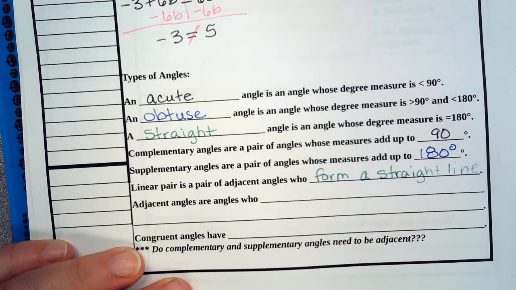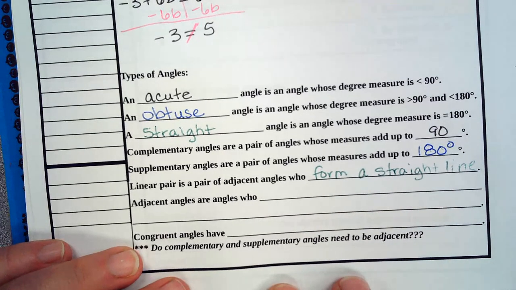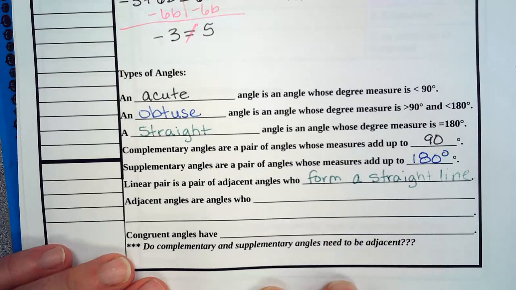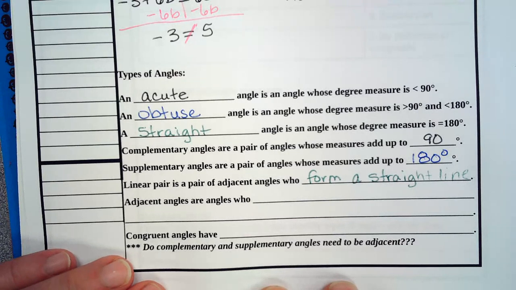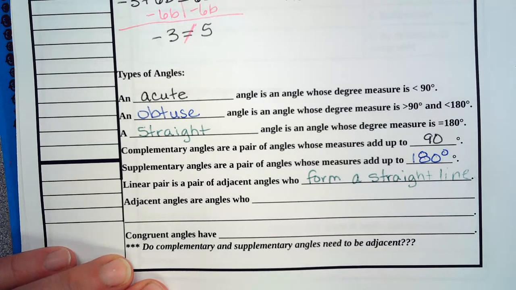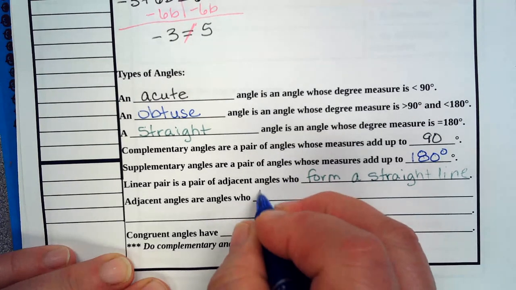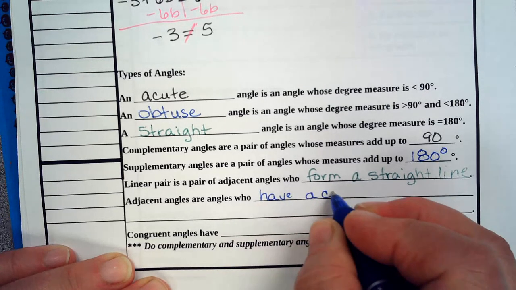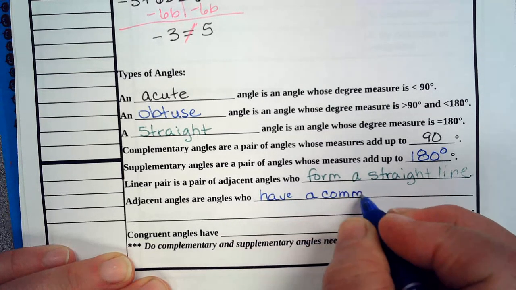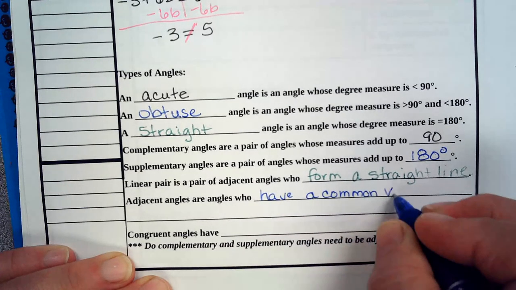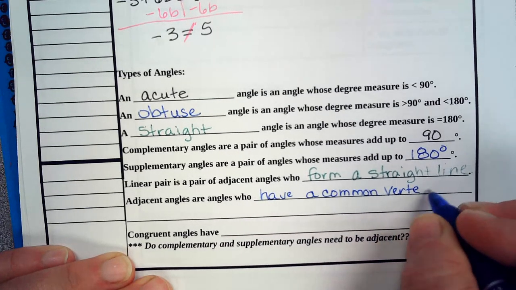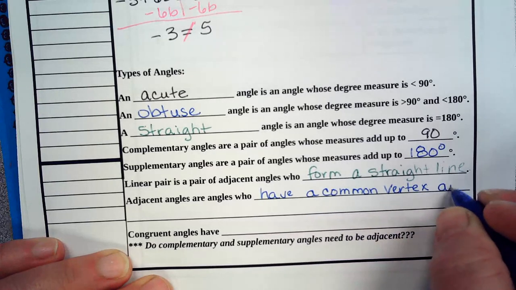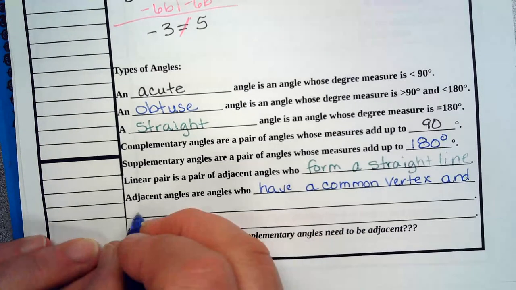Okay. Adjacent angles are angles that have a common vertex and a shared side.